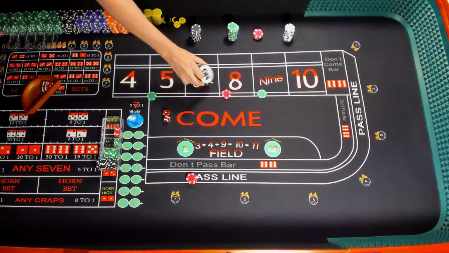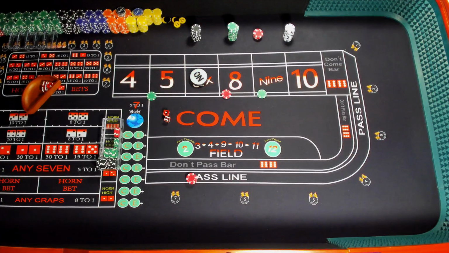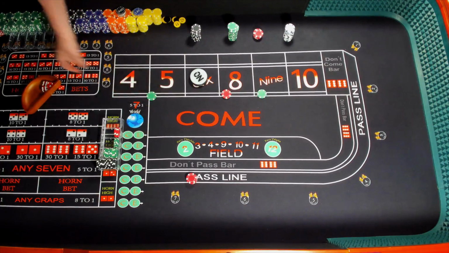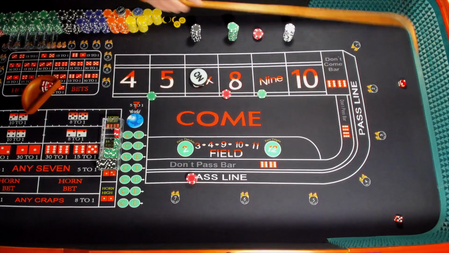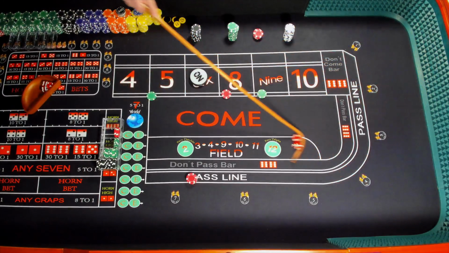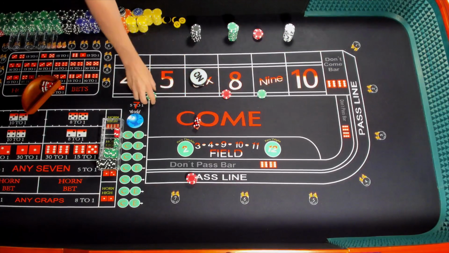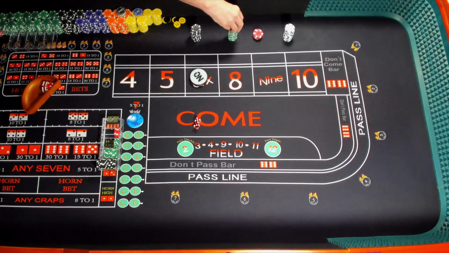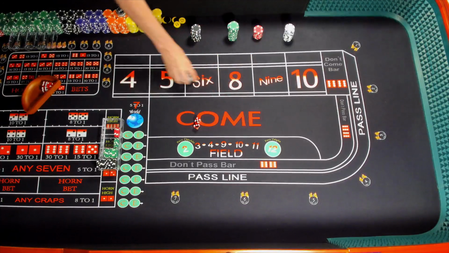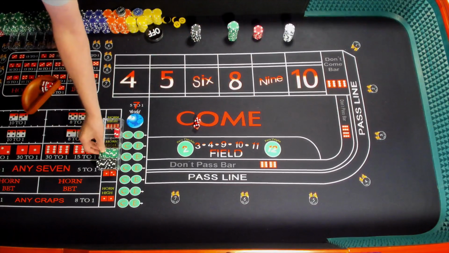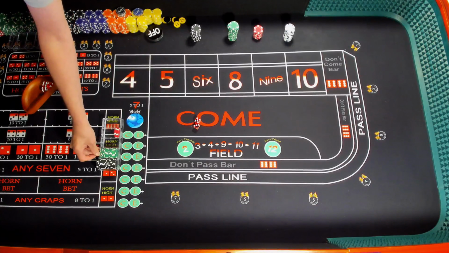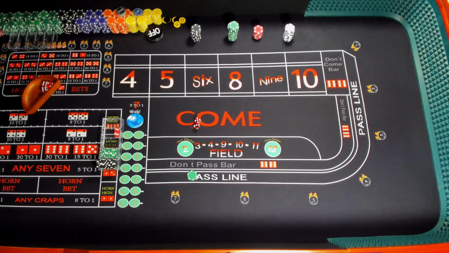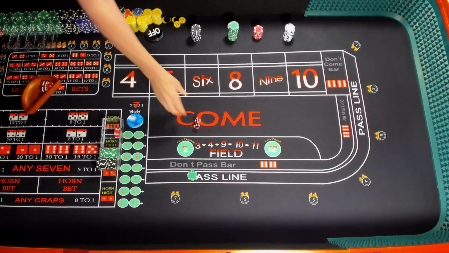Move that to the 8. All right, since we lost that pass line on the come out, we'll roll again, try to get another hit. And 7 out. All right, well, that's what the game of craps is all about. But that's okay. We're down just a little bit. We made back a little bit on that last one.